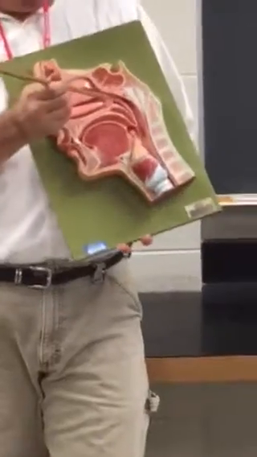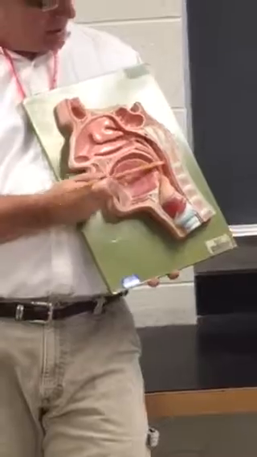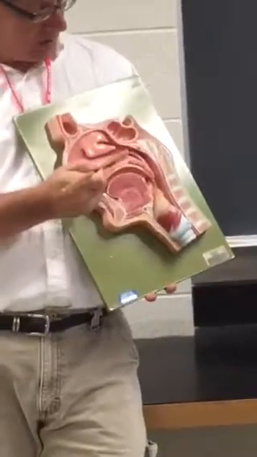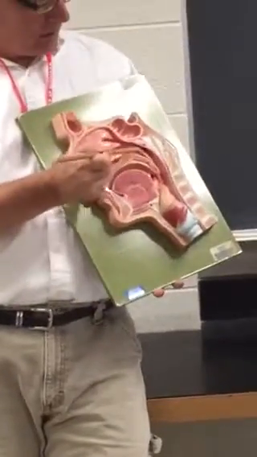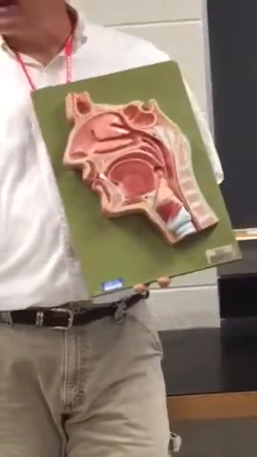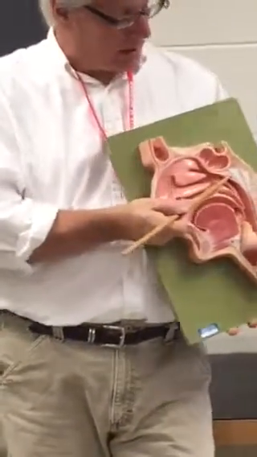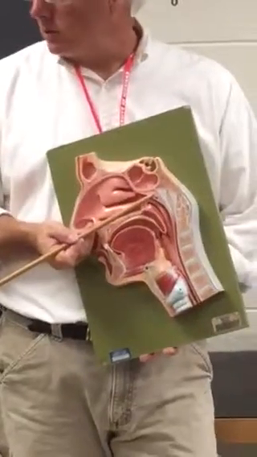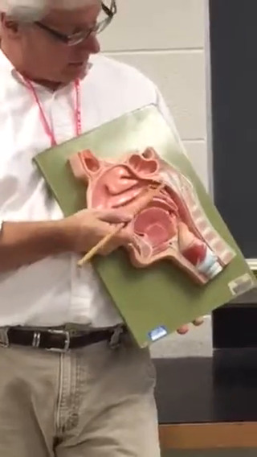There are three segments to the throat that you guys have to know. The first segment is called the nasopharynx. The nasopharynx extends from the internal nare right there down to the uvula right here. So that space right there is all nasopharynx. And in the nasopharynx, we can see right here, the probe is pointing right at it, that is the pharyngeal tonsil. When it's infected and swollen, it's called the adenoid, the pharyngeal tonsil.